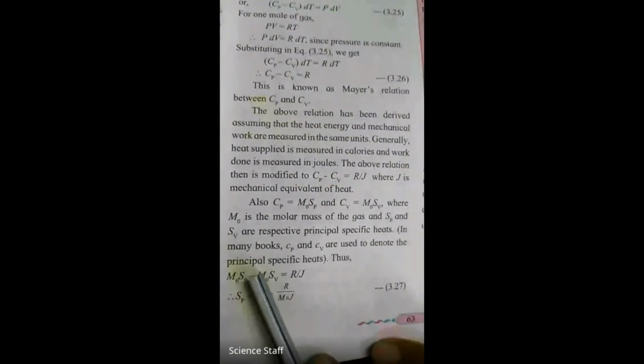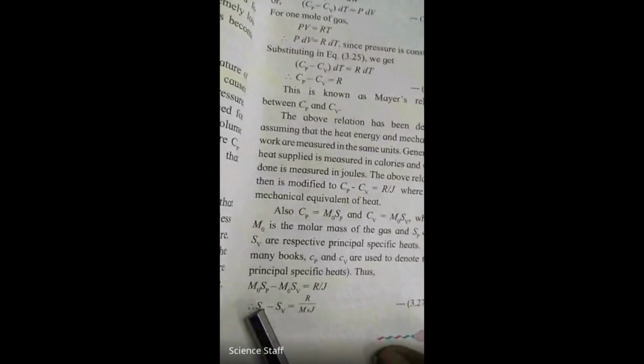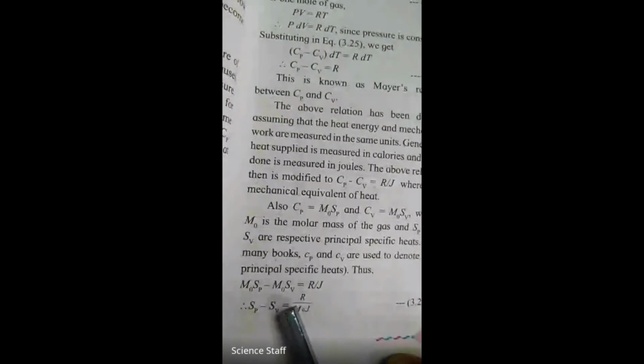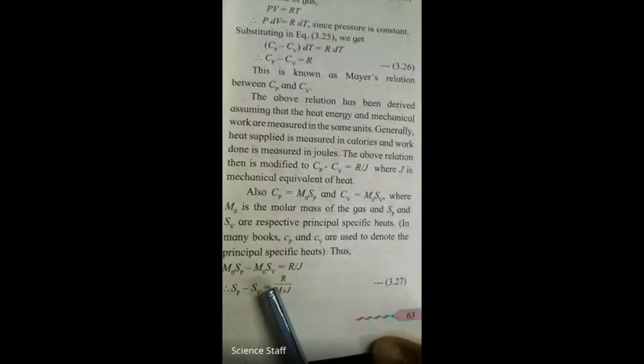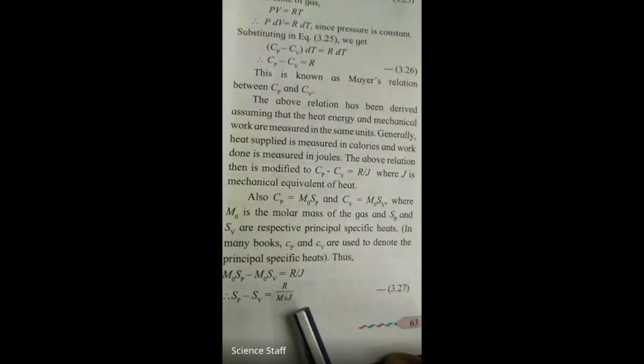So finally what do we get? M0 Sp minus M0 Sv equals R upon J.